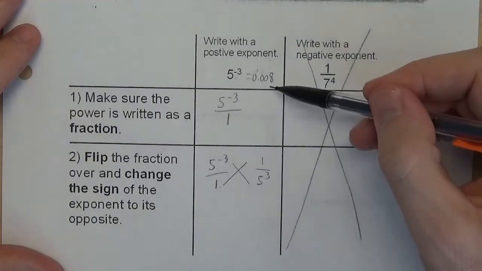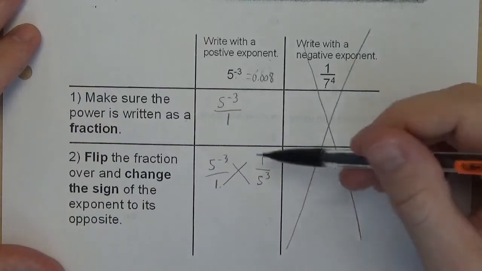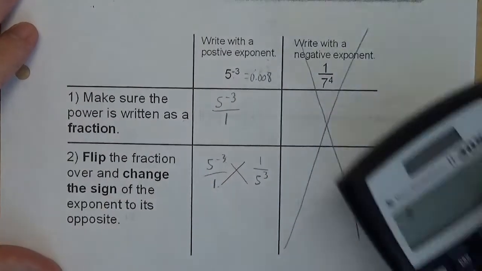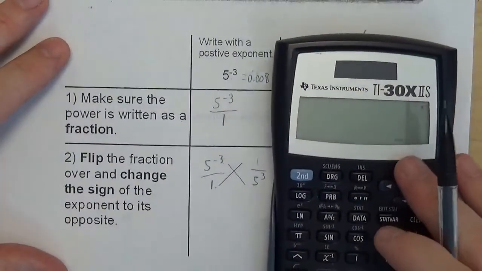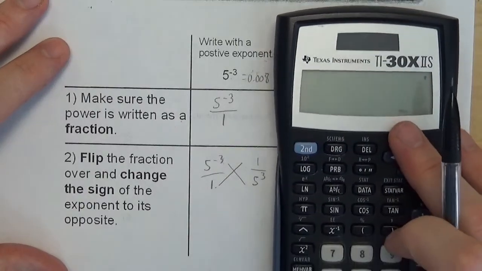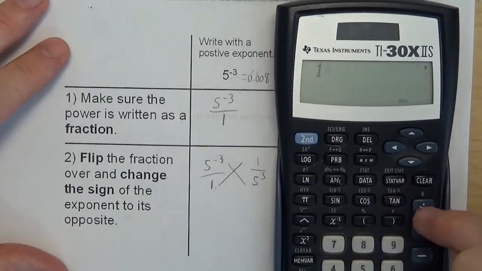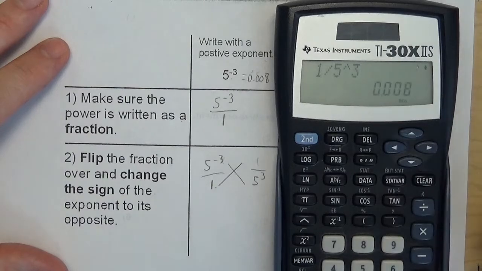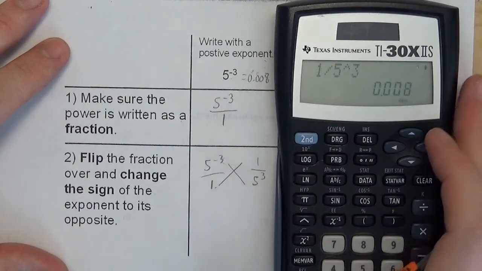But remember, it's got to equal 0.008. We had to change it to a positive exponent without changing the value of it. So let's now test it out and see, and I want you to type this in too, if 1 over, I'm going to use divided by for my fraction bar. So 1 divided by 5 raised to the third, it is also 0.008.